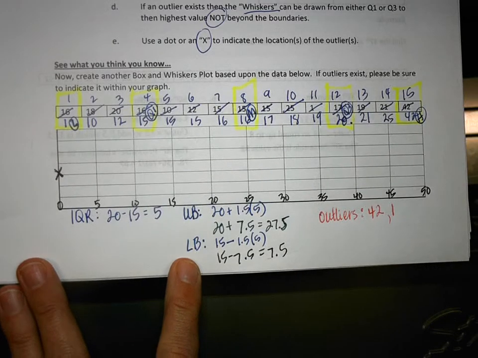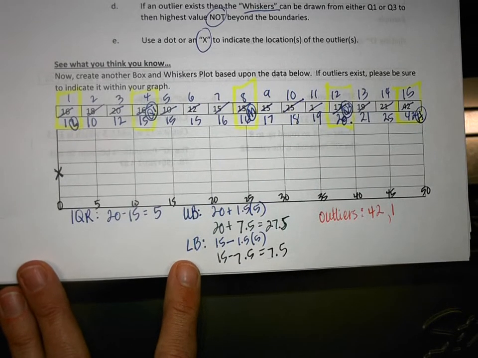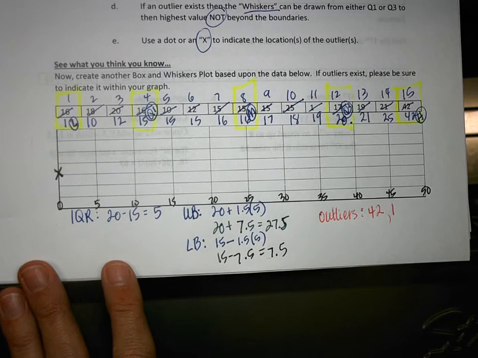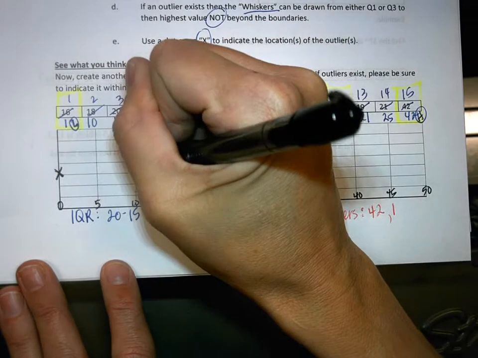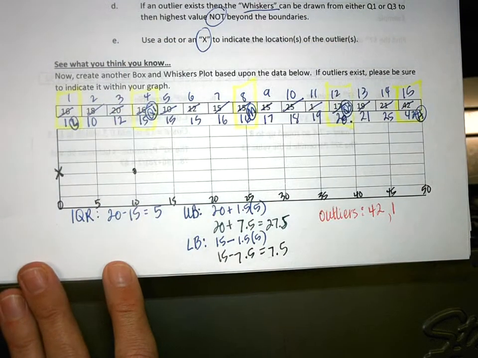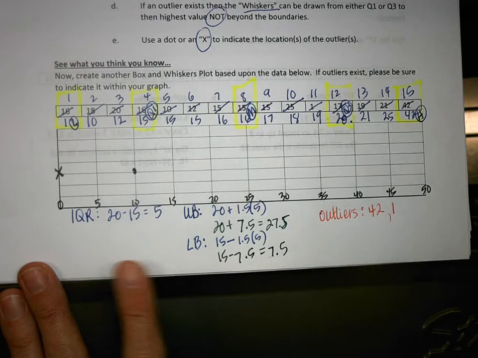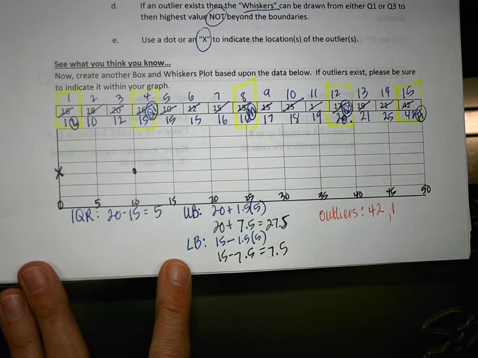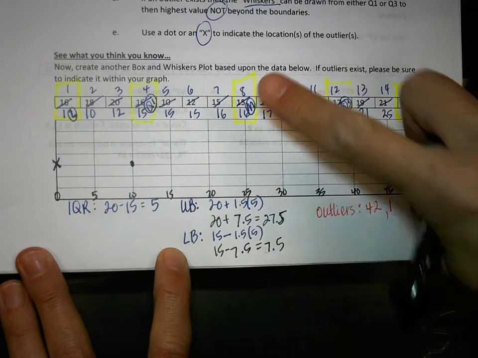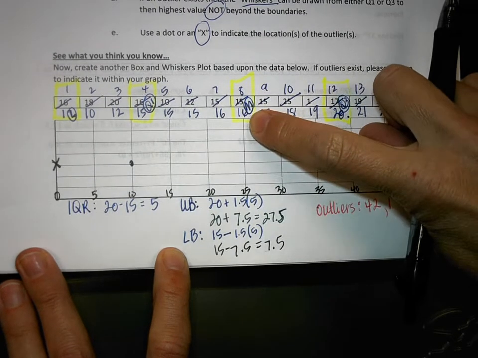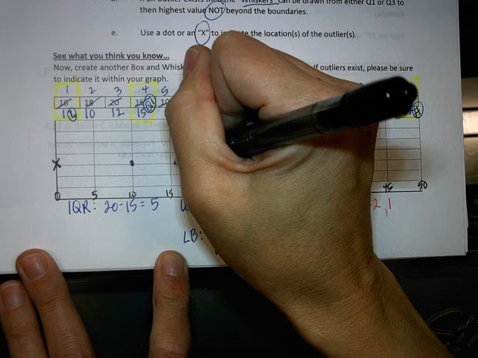And then the next point, so that means that my minimum or low value now will be at 10. So we're going to need to make a point at 10 because we're going to make our box and whisker plot right now. The next point I'm going to have is at what? 16. So just a little bit past the 15.